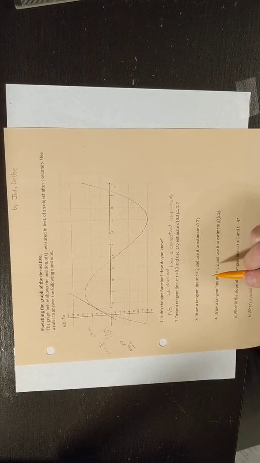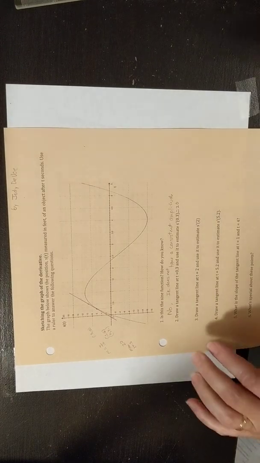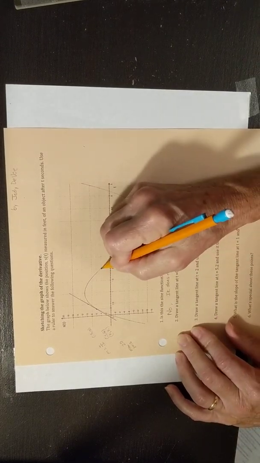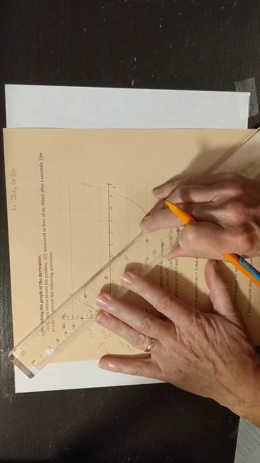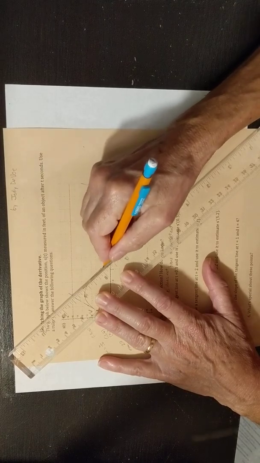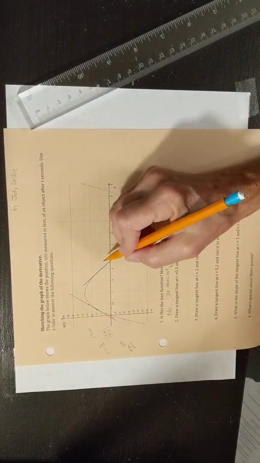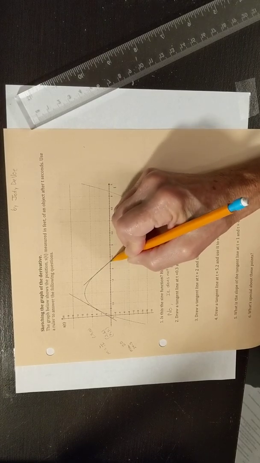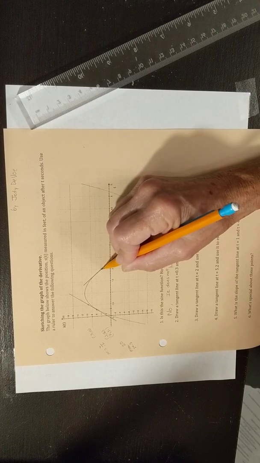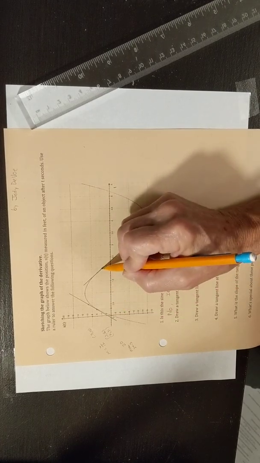Number 3, draw a tangent line at t is 2 and use it to estimate s prime of 2. We're going to do the same thing. So let's go over here to 2. Here's 2. Here's the point. Let's draw a tangent line right there at 2, just touching the curve at that point. There it is. All right, now let's look at this and let's try to estimate the slope of this line. If I was going to travel from this point to this point, I'm going to go down this. I'm at 4. I'm going to go down to 0.